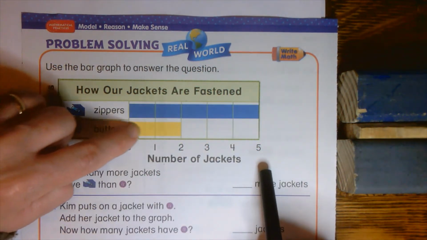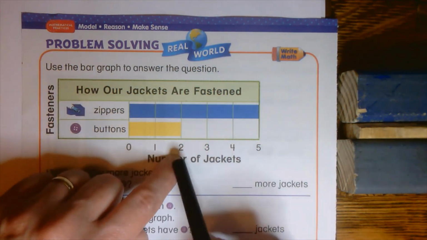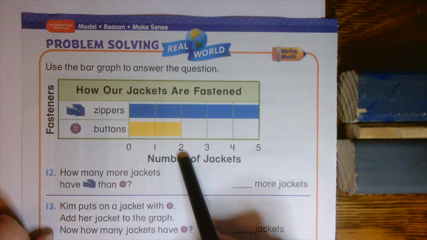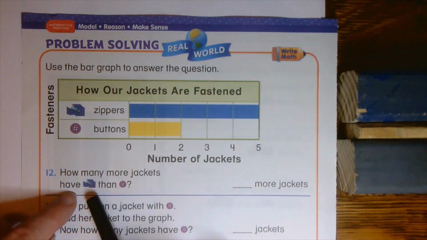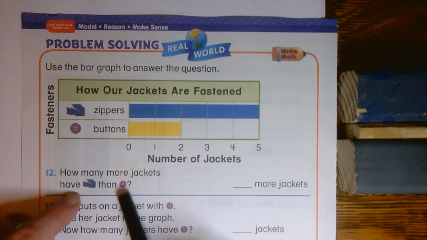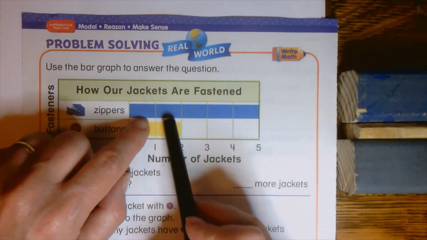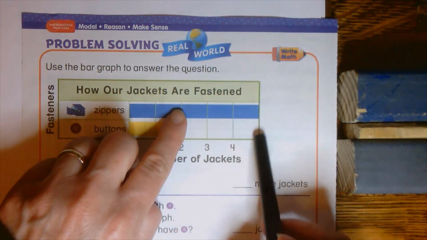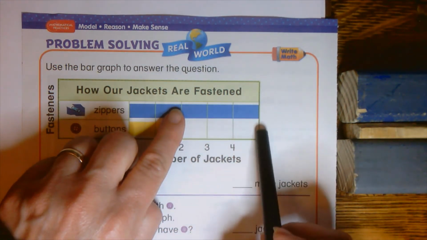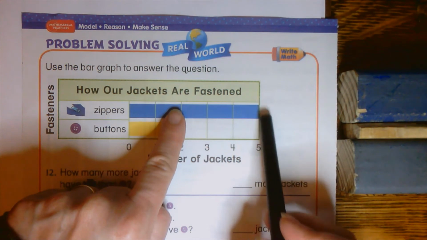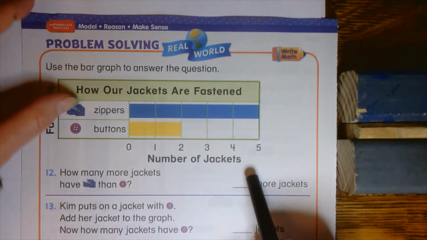With buttons, follow it to the end, go down to find the number. 2 chose buttons. How many more jackets have zippers than buttons? Again, how many more? We're looking for the difference. These two match, but here are the ones that are different that tell us how many more were here than here.